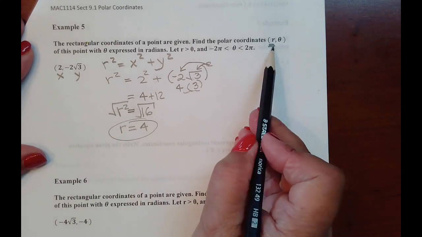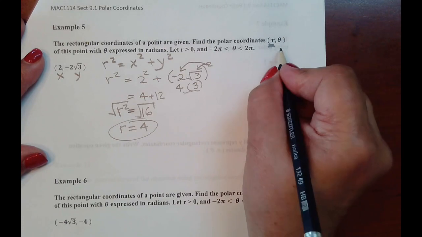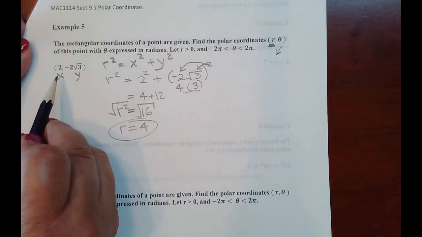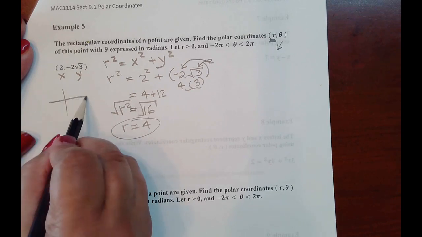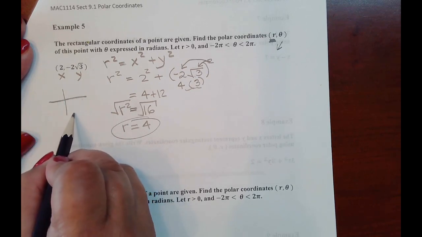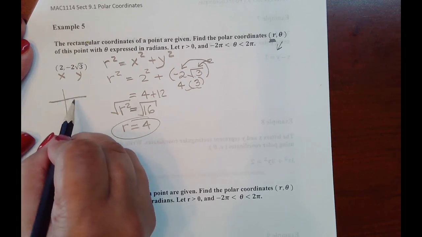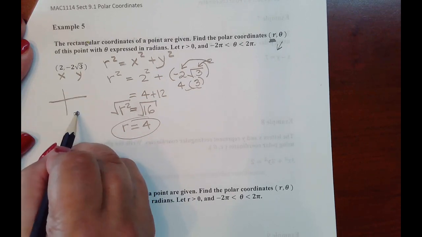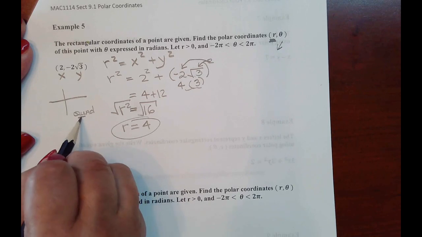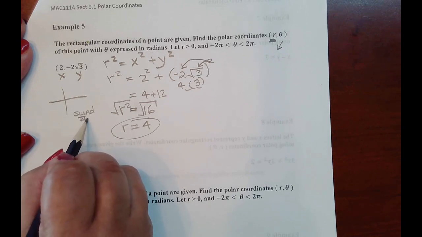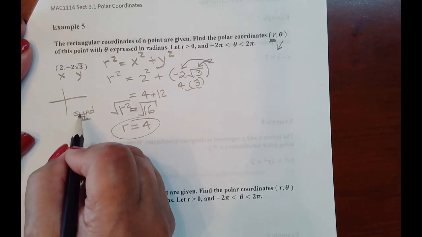Now remember, this theta better be in the quad that is suggested by positive x, negative y. Think about that. If you went positive x, negative y, you would be down here somewhere in quad 4. So when you give your theta, you better also be in quad 4.